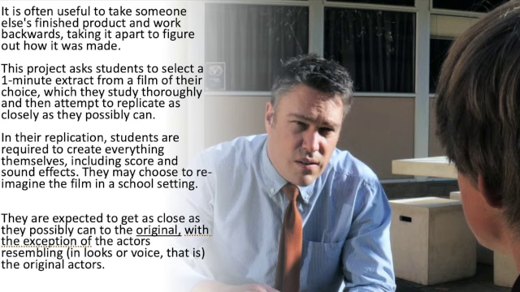So essentially what students do is they choose a famous piece of film, a minute or so, maybe 2 minutes of cinema. They can either choose themselves, or you could give them a list of films to choose from. So you might choose the classic sequences for them to reverse engineer. But basically what they do is they deconstruct that 1 to 2 minute piece and try and recreate it shot for shot to produce a short little film of their own.